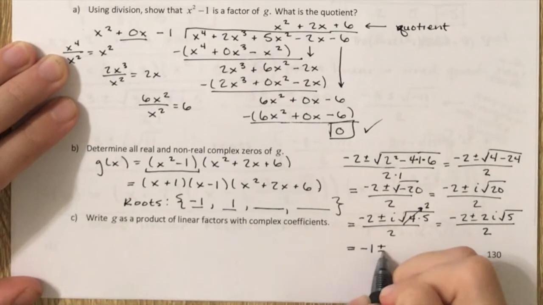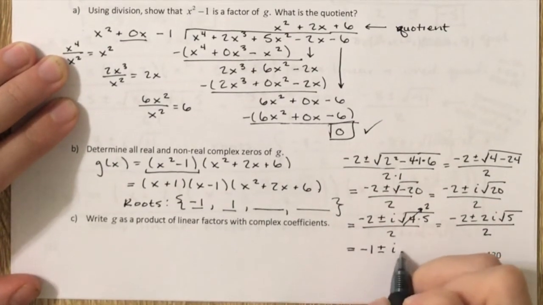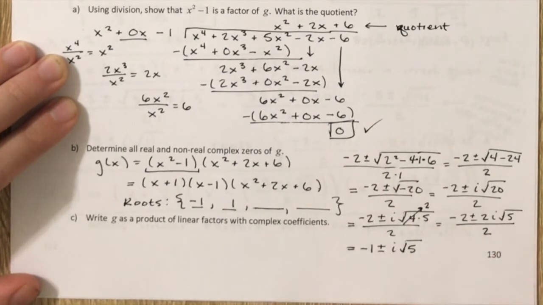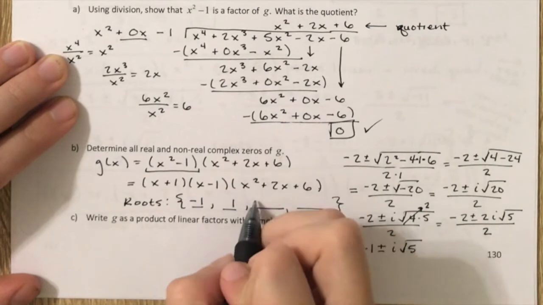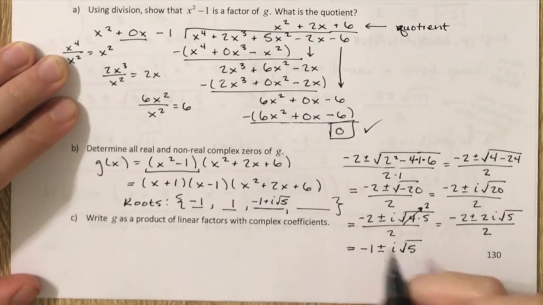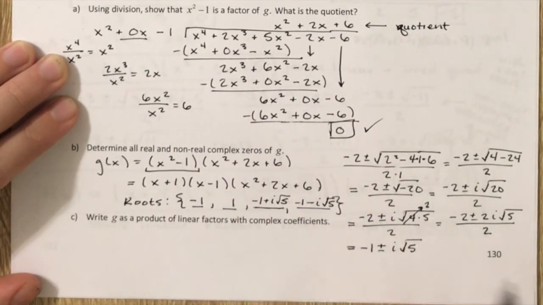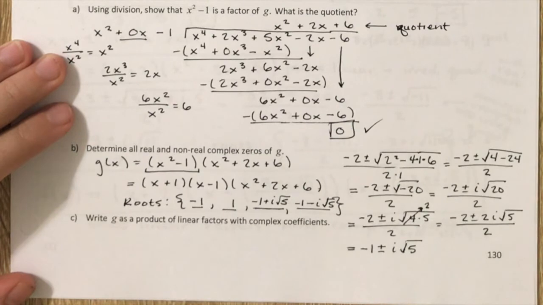And then my second term, 2i square root of 5 divided by 2, is just going to be i square root of 5. So we have 2 roots. One is -1 plus i square root of 5, and one is -1 minus i square root of 5. Those are all of our roots.